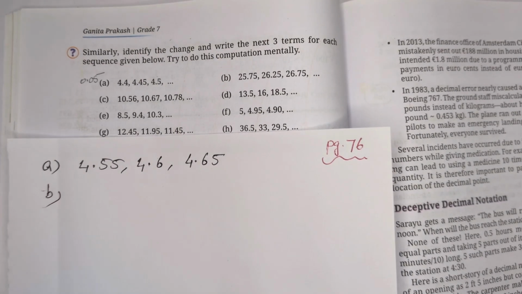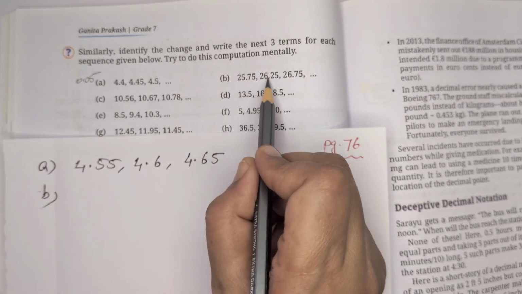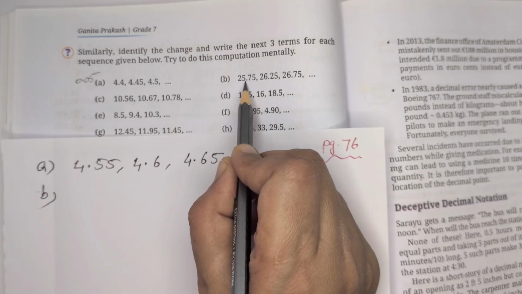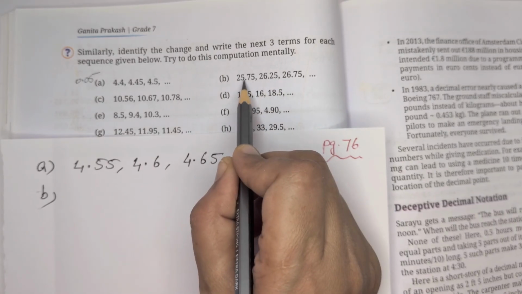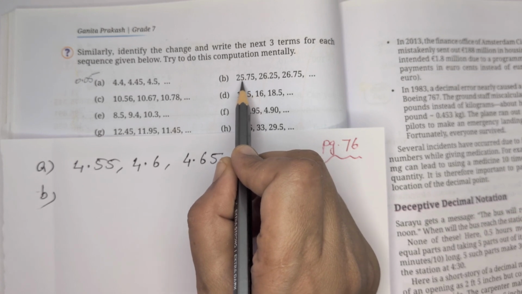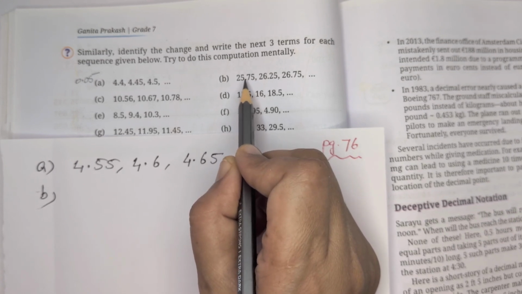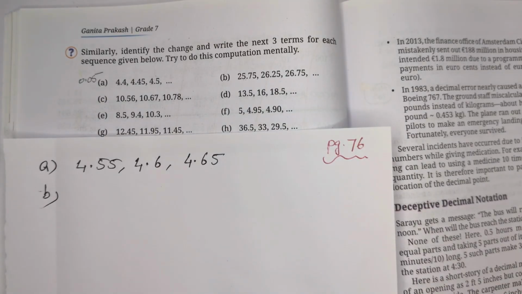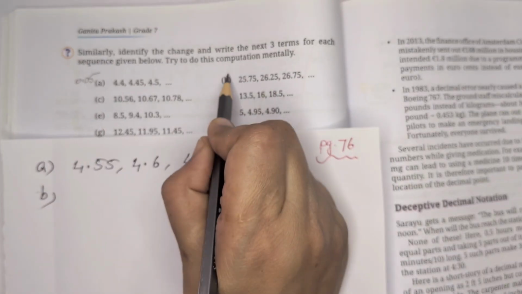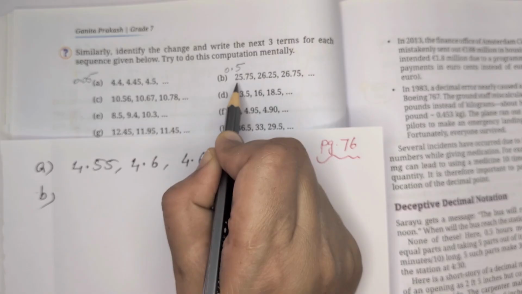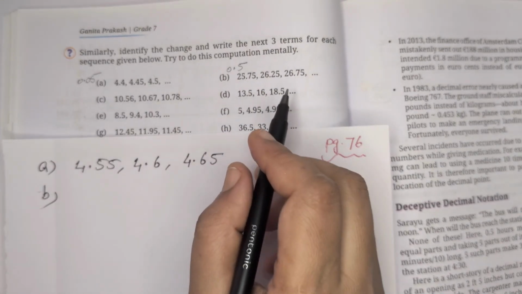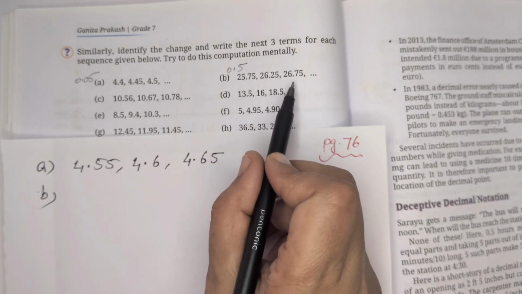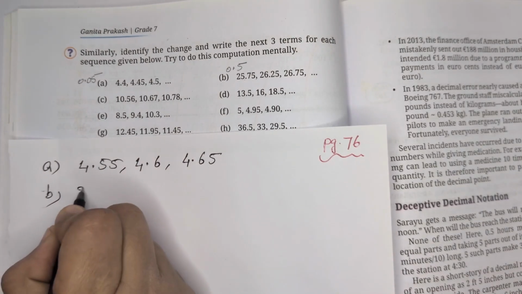Now same way we have to first find out what we have to add to get the next term. For that second term minus first term, we will get the answer. 26.25 minus 25.75, or you have to check with that. So we can see here 0.5 we have to add. 0.5 we have to add with each number, then we will get the next one. So after 26.75, next number is coming 27.